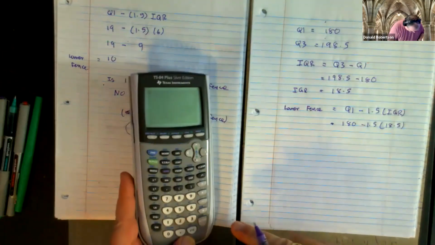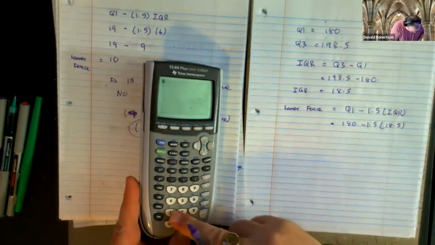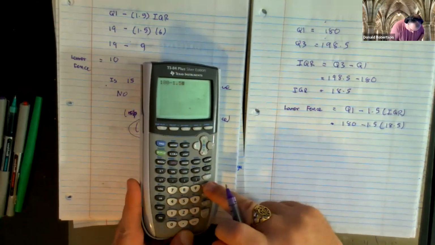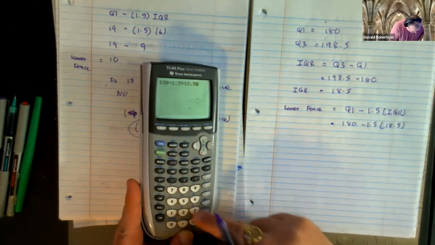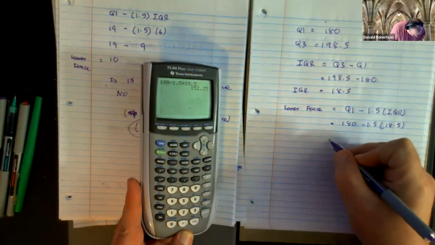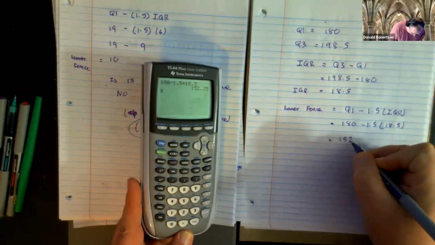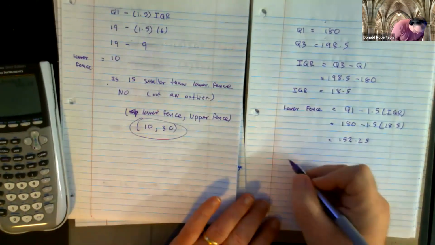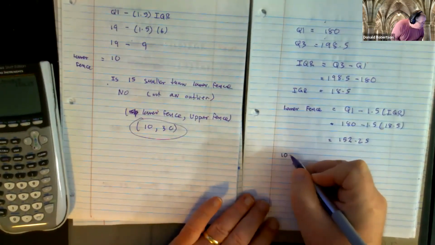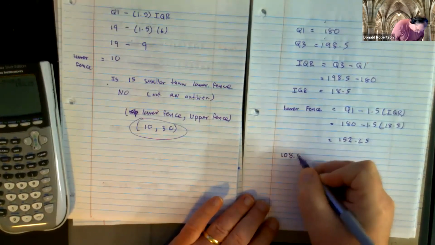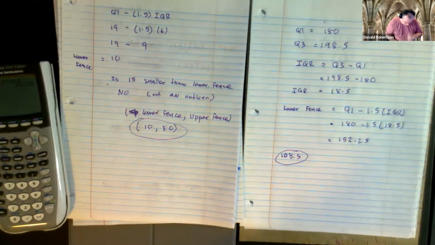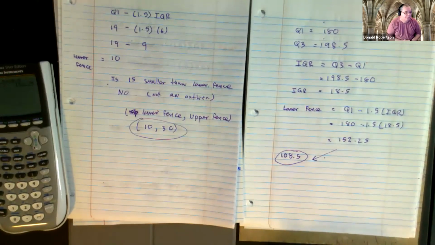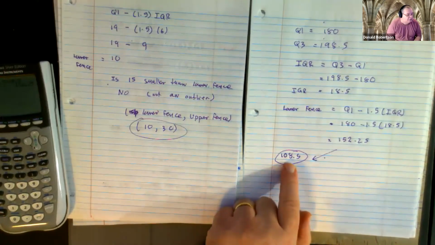So I'll go to my calculator and I'll basically just do that in one go. 180 take away 1.5 times 18.5, and I am looking at 152.25. So let's look at that guy. That's the weight of the little coxswain guy. Would you agree that is definitely less? So isn't he an outlier?